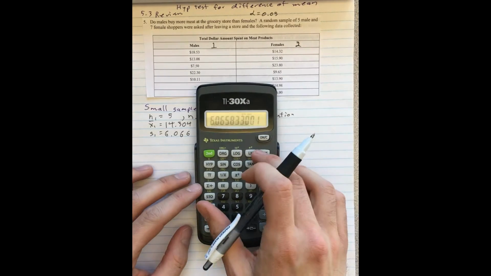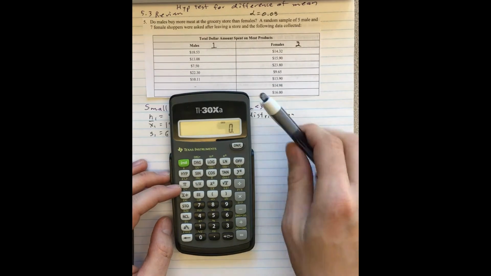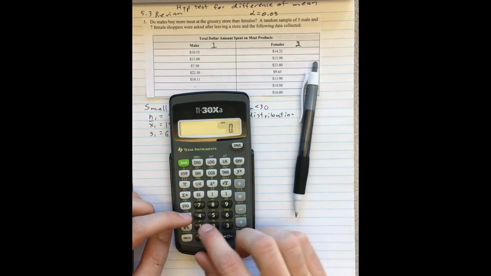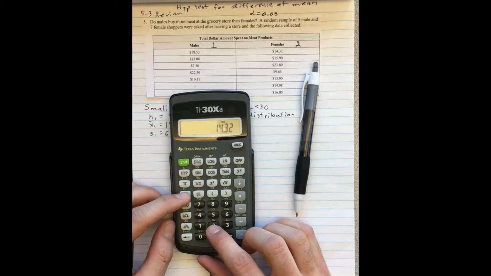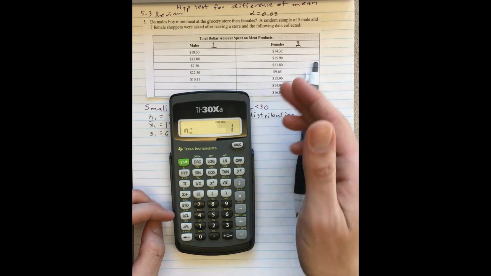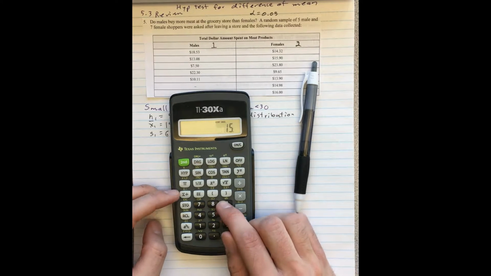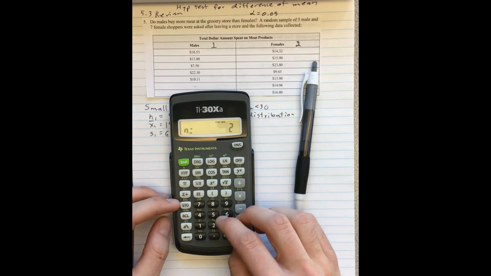So now we're going to turn it off, turn it back on. That resets the memory. We're going to enter all the females in. So 14.32, this button right here. So now there's 1 data point. 15.9, enter this one. There's 2.